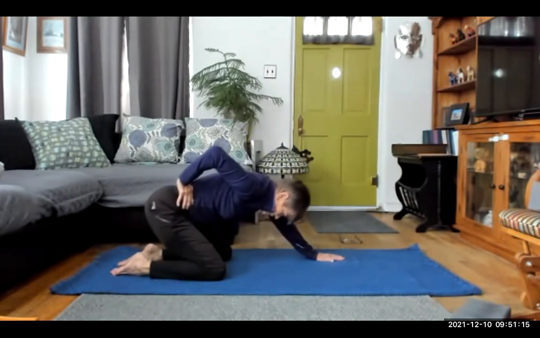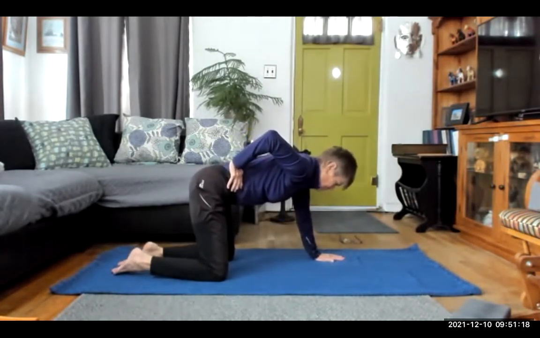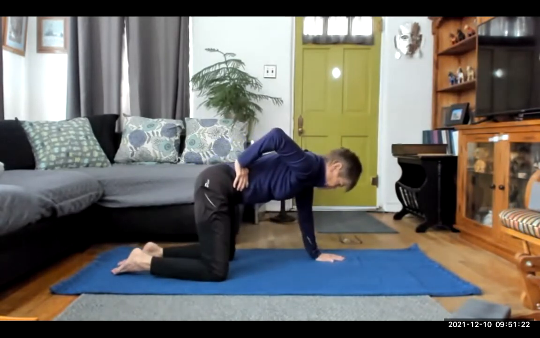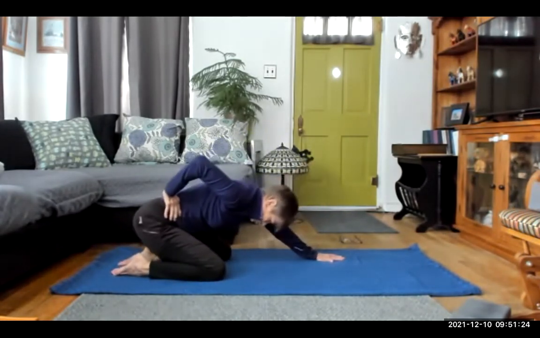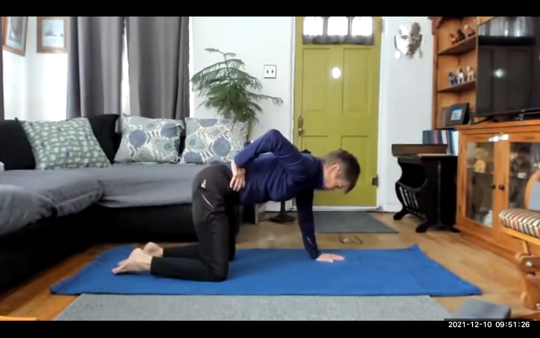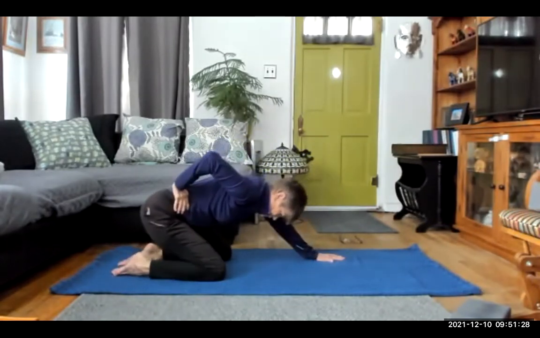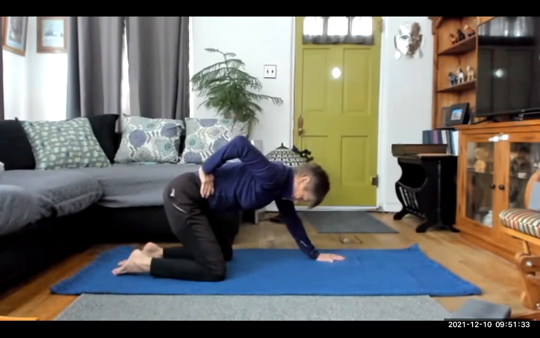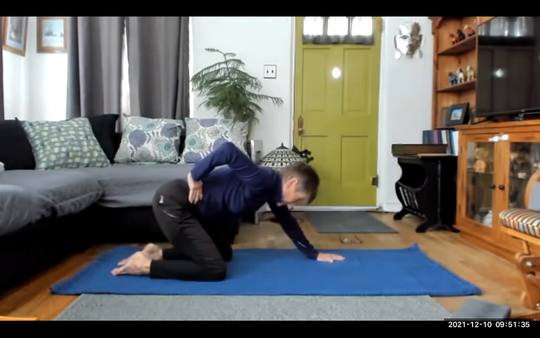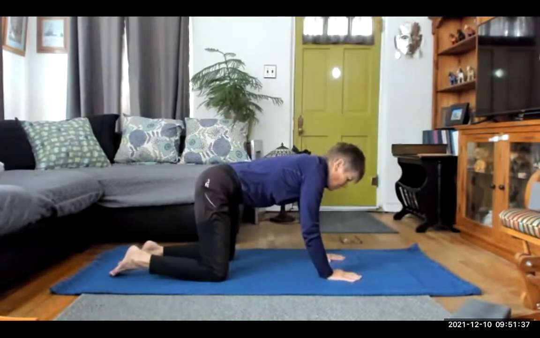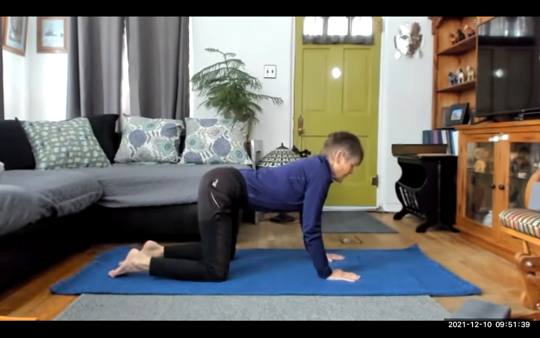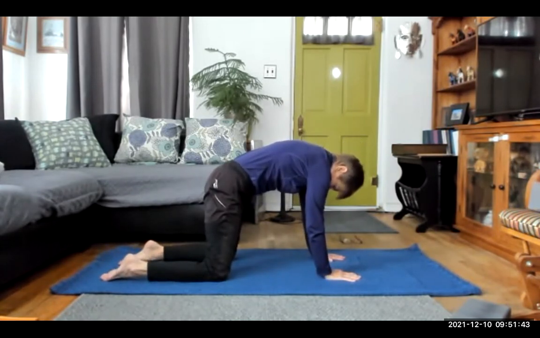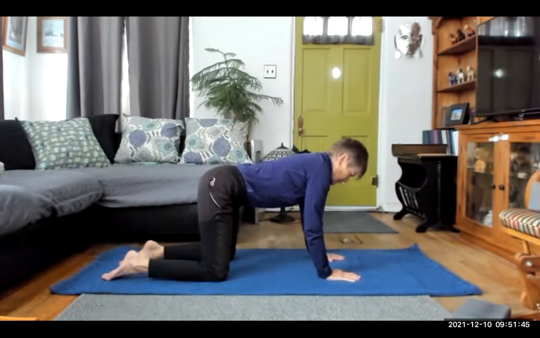Keep going, thumb on the right side. Now, going for about a minute here. Take your right hand back down to the floor. Close your eyes as you go through some cat-cows. Does this side feel any different?